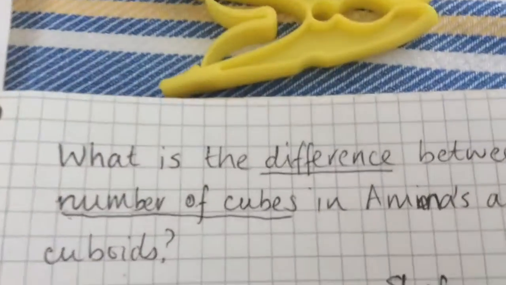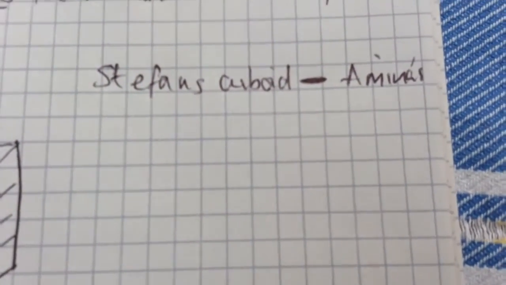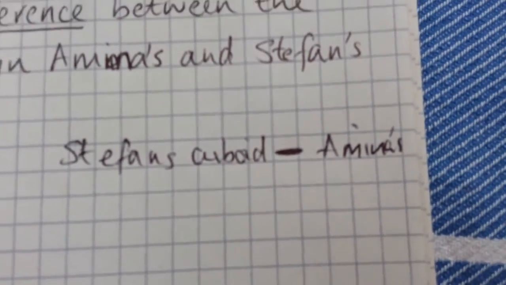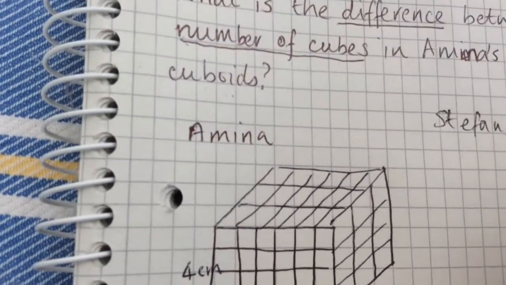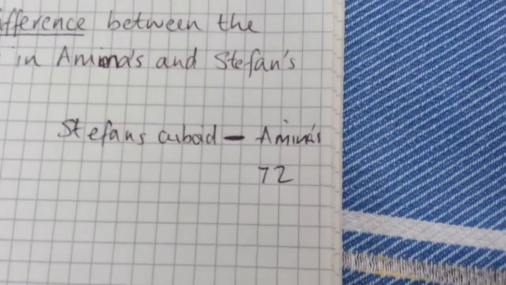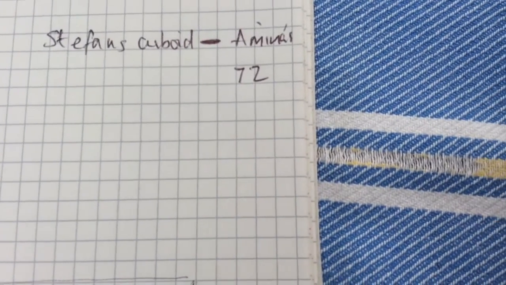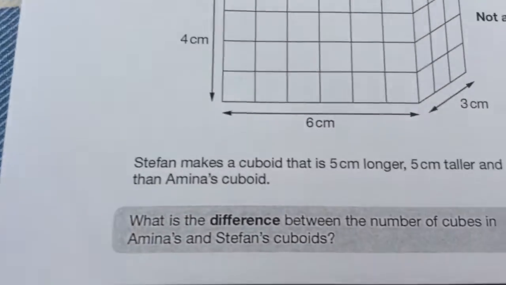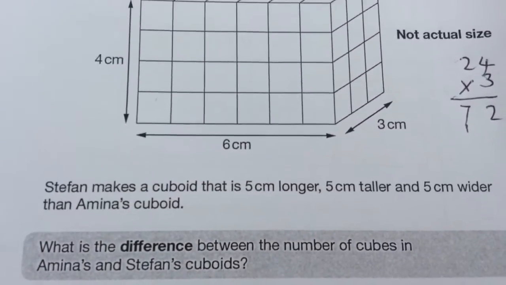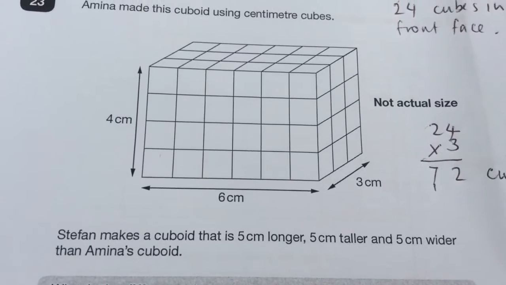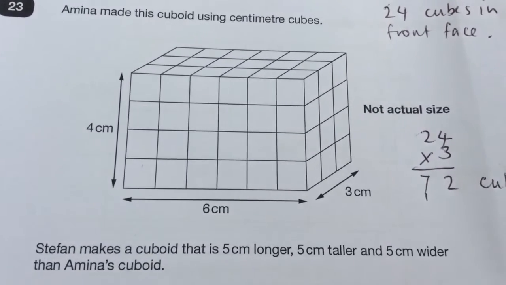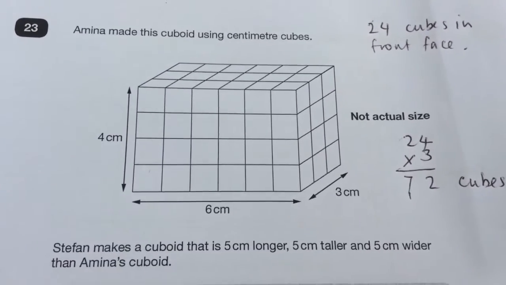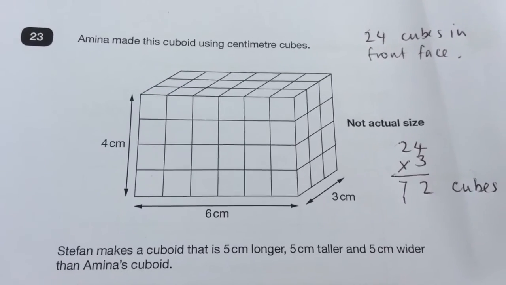Great. So to go back to our workings, I'm trying to work out Stefan's cuboid, take away Amina's. So we've done Amina's, that's 72 cubes. So now we've got to work out how many cubes there are in Stefan's cuboid. The information we need for that is here. Stefan makes a cuboid that is 5 centimetres longer, 5 centimetres taller and 5 centimetres wider than Amina's cuboid. So I'm going back over to you, see if you can work out the number of cubes in Stefan's cuboid now.